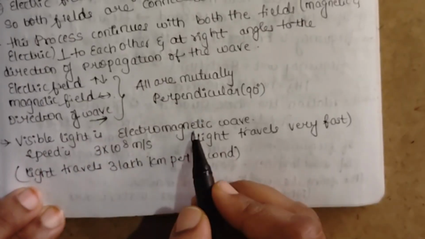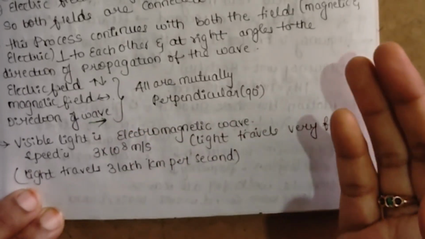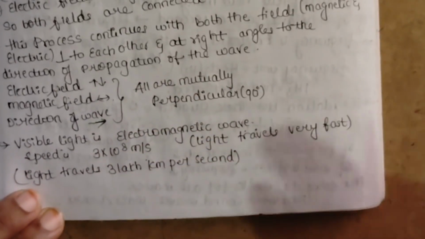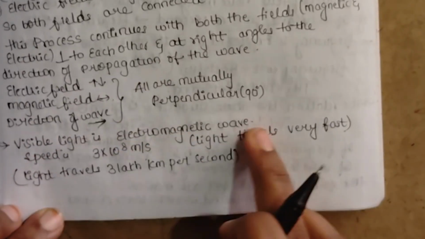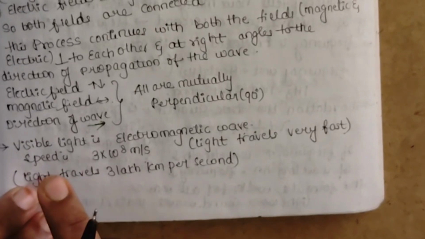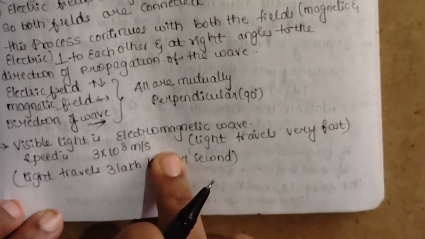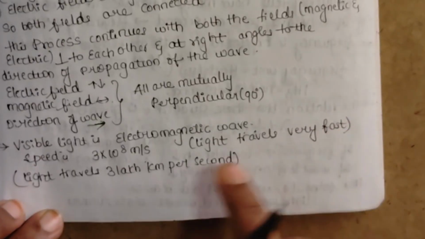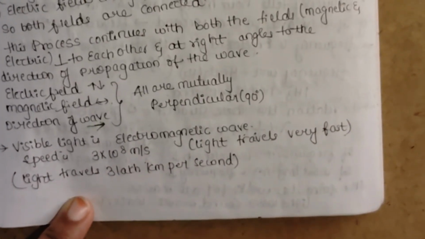Now, visible light is also called an electromagnetic wave. We know that an electromagnetic wave can be light or radio waves; any such wave can be an electromagnetic wave. Suppose we take visible light. The speed at which visible light travels is 3 into 10 to the power of 8 meters per second. Light travels very fast: 3 lakh kilometers in 1 second.